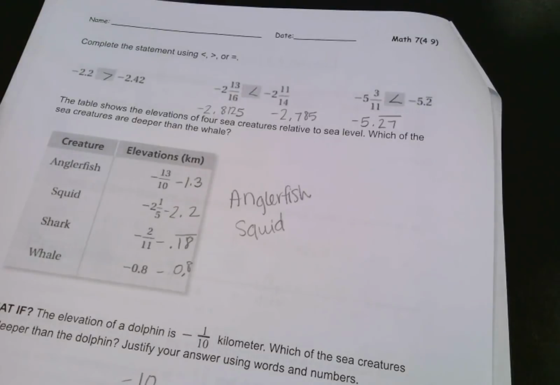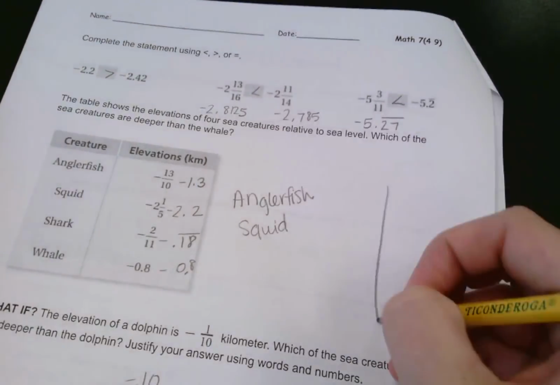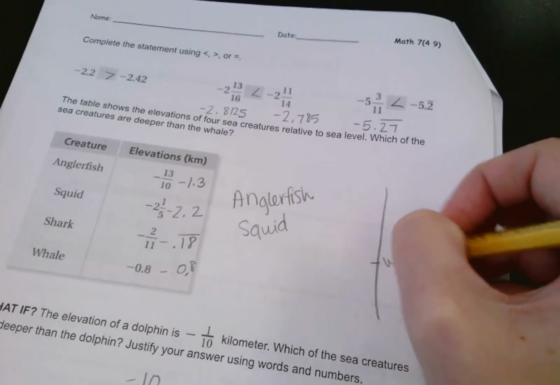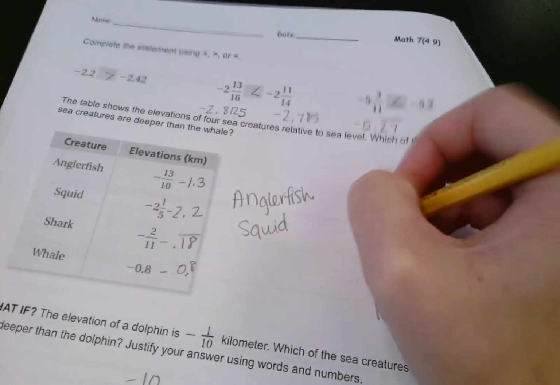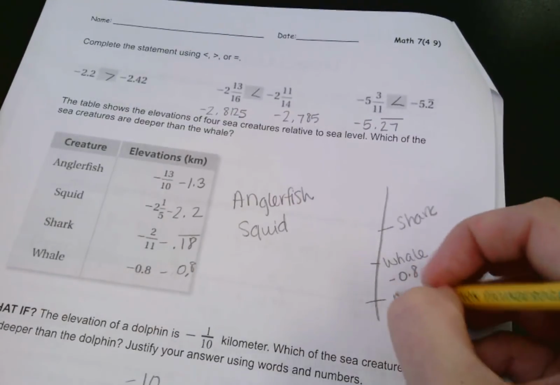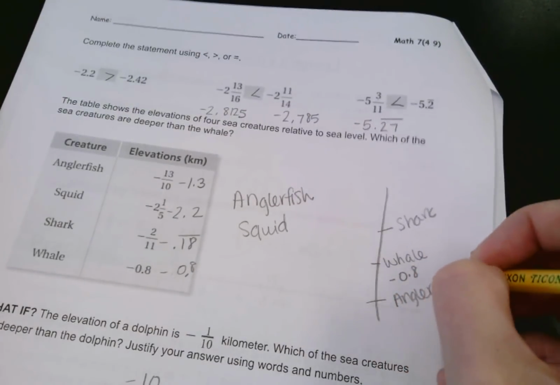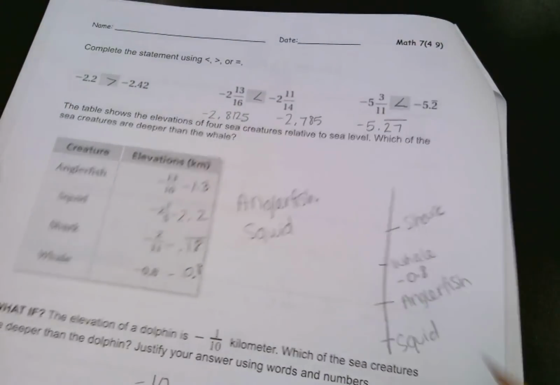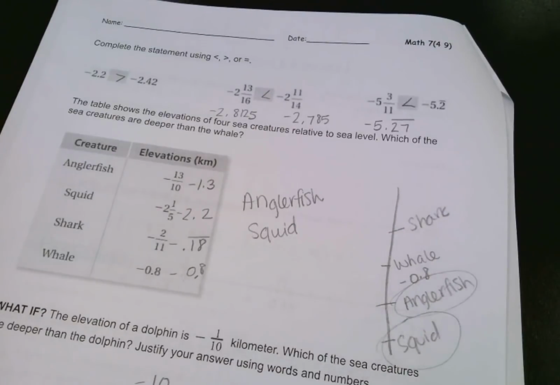So if I were to draw a number line, and think about it vertically, here's my whale, and my whale is negative 0.8, but up here is where my shark is. And then down here is where my anglerfish is, and my squid is way down here, right? So these 2 are deeper in the water.